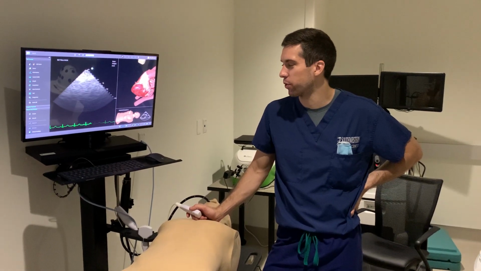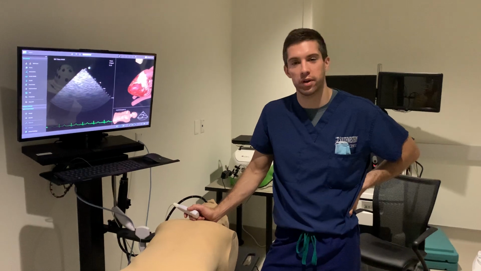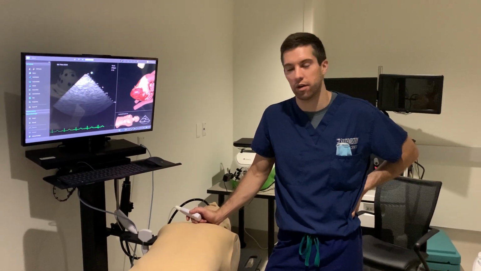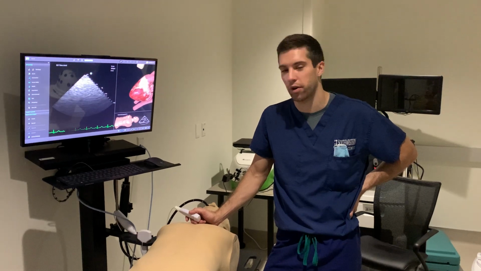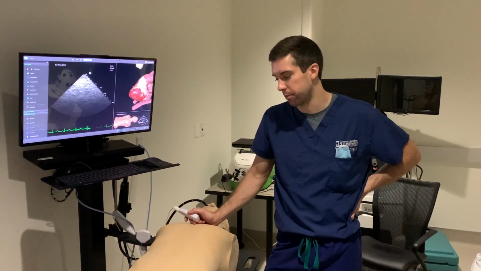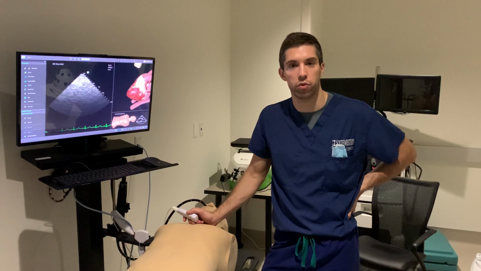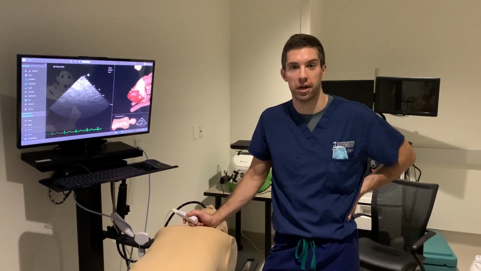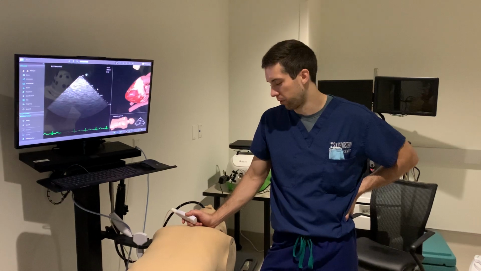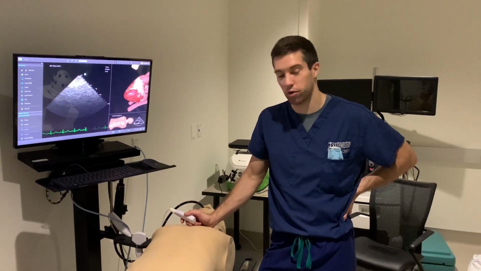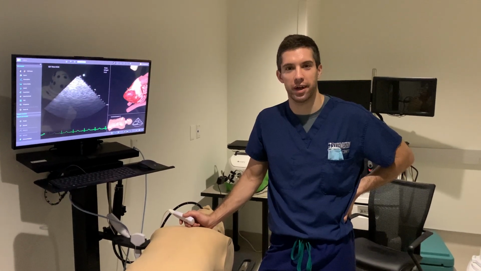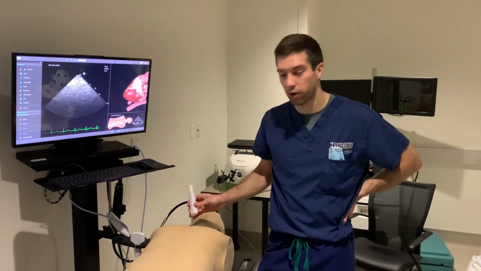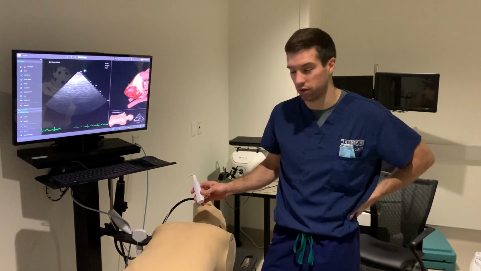Today we're going to go through just demonstrating keys to image acquisition of a point of care ultrasound of the heart. We're going to use this dummy here, and I'll just walk you through some of the basic views and how to optimize them for whatever you need to do. And Spencer will ask me questions as we go. Okay, so we're going to start in the parasternal long axis.